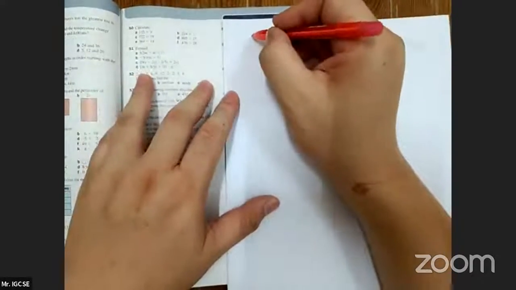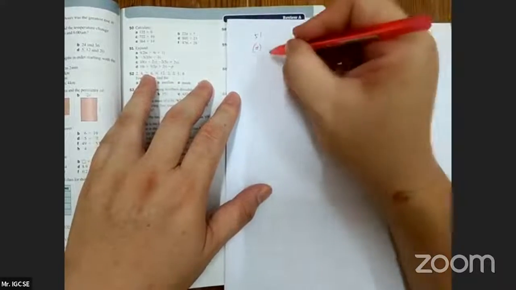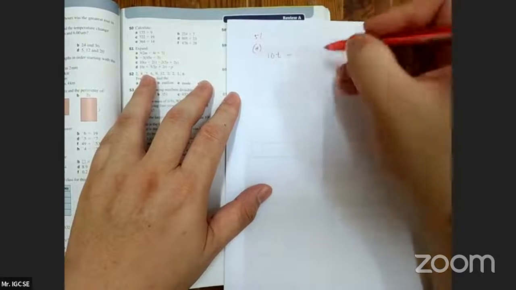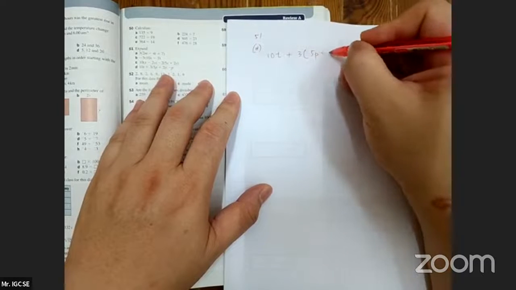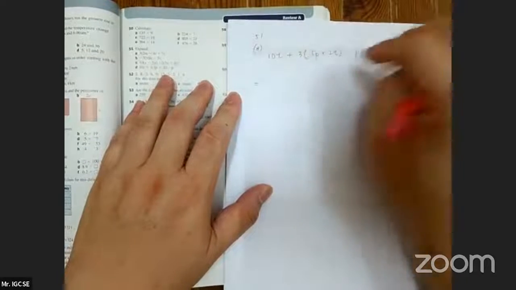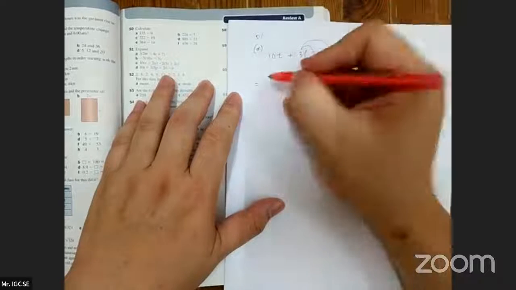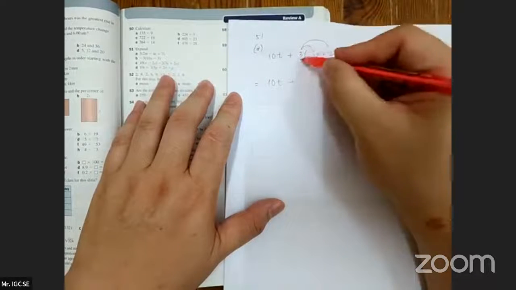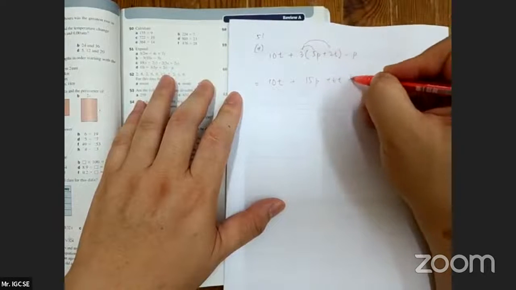Then we try 51. So you have 51. Let's try number D. 10t plus 3 and then 5p plus 2t minus p. Okay, this one should be solved first, but this one is in a different term. We cannot solve, so we should do the times first. So it's 10t plus 3 times 5 is 15p. 3 times 2 is 6t, and then plus p.